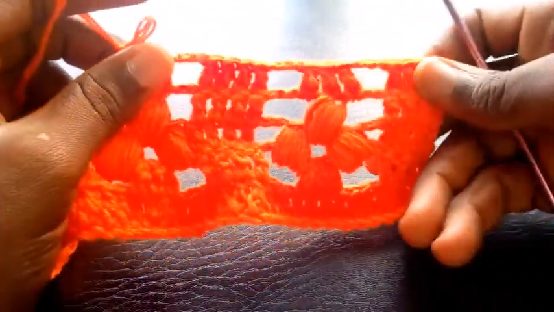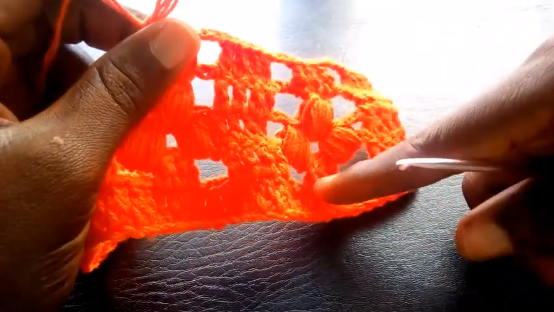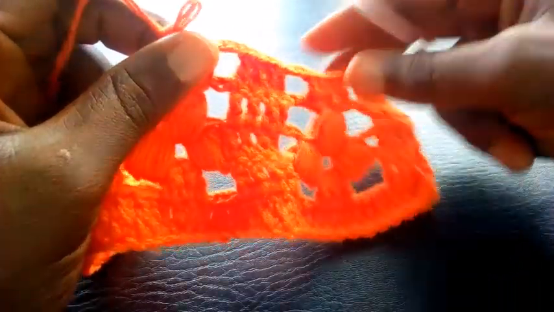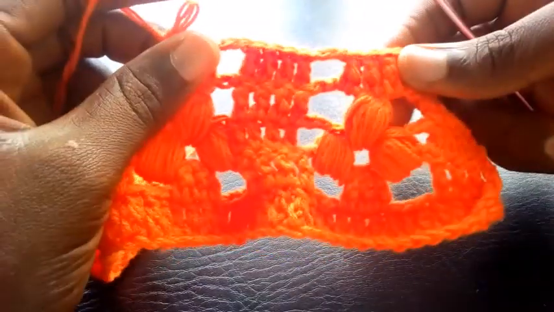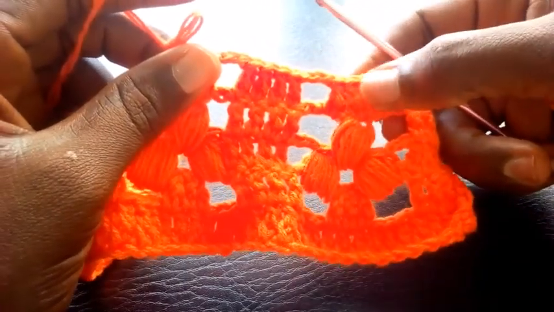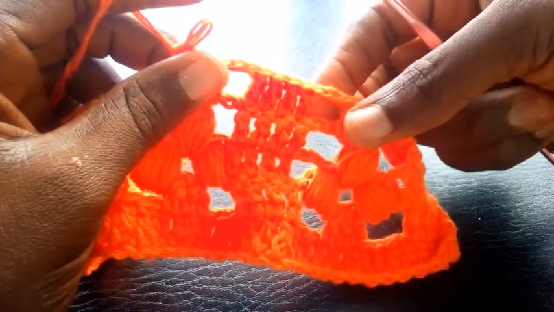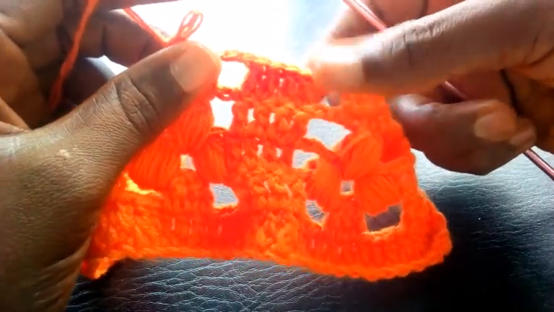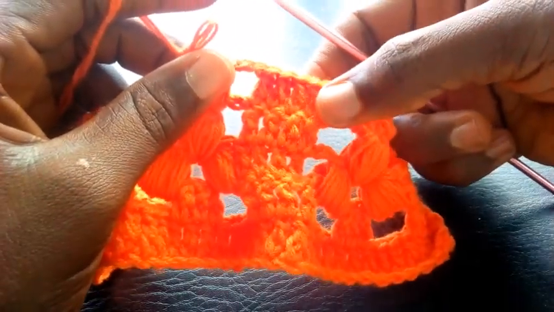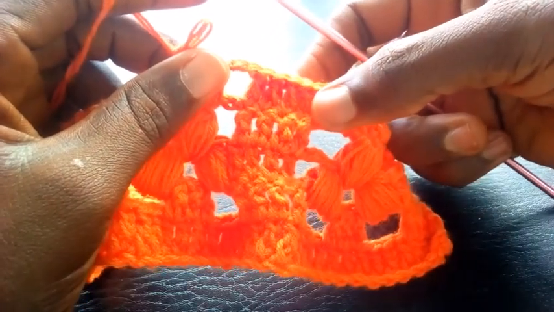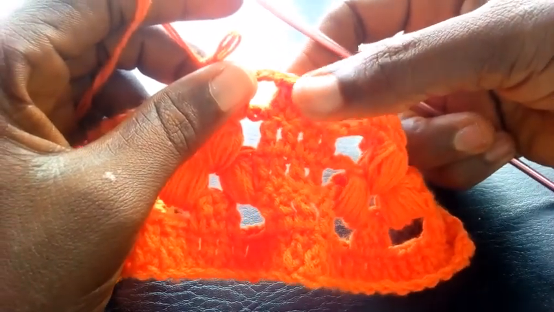Now if you look at it critically, you discover that when I started from the beginning, I started with 3 chains. If you look at this one, it's also 3: 1, 2, 3. Can you see? I have the interval of the big loop, then followed by 4 triple crochets: 1, 2, 3, 4.